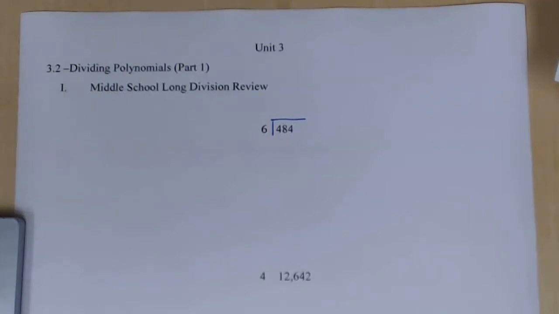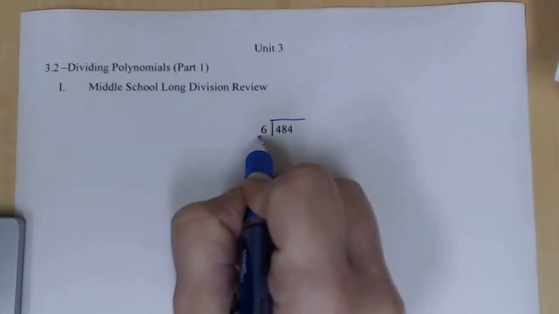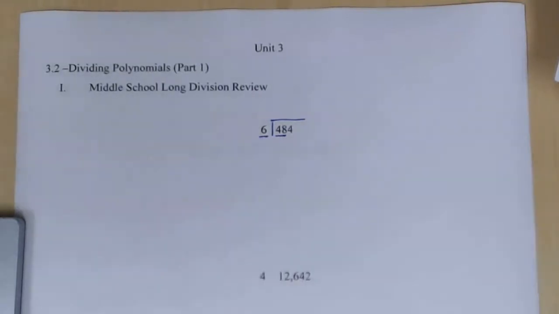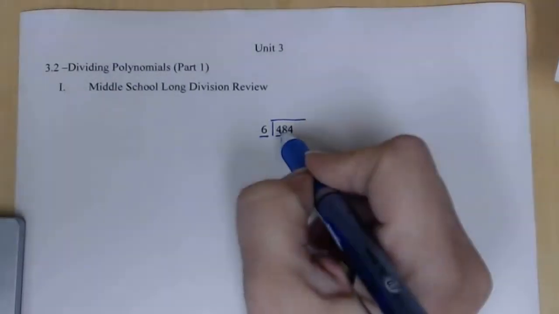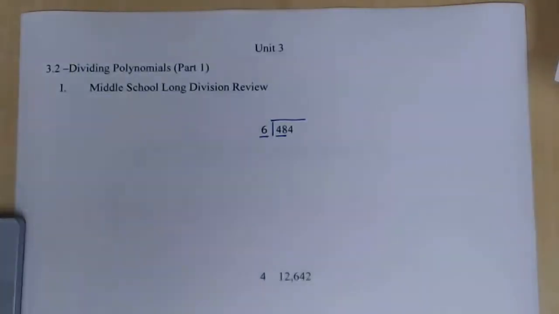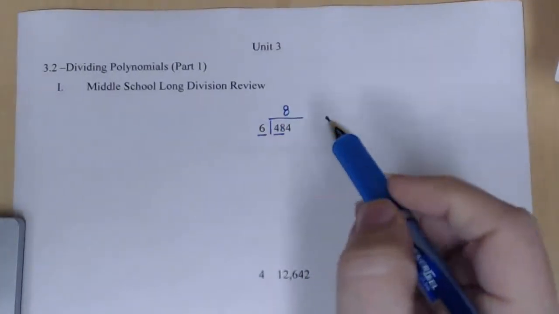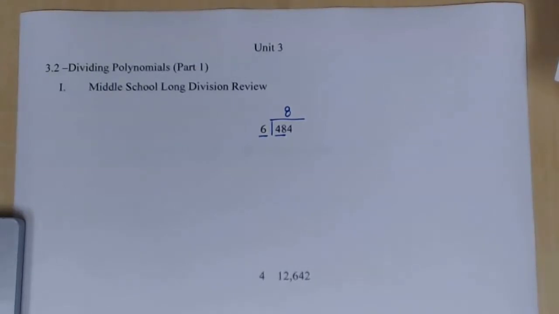of dividing polynomials. So what you're going to do is you typically would compare your 6 with the 48 and ask, okay, what would multiply to give me 48? And you'd say, oh, okay, well, 8 would do that for me. So I would place an 8 above here. I'm going really slow because I want you to hear certain steps.